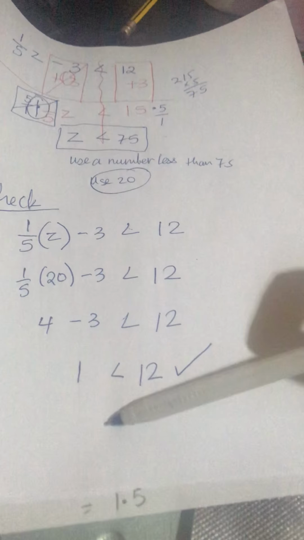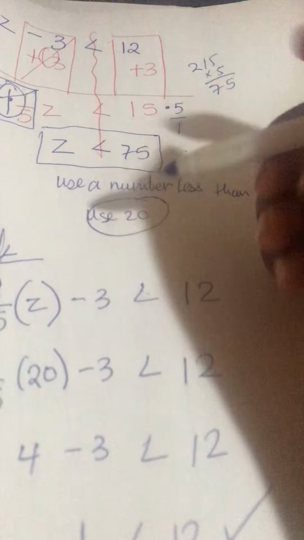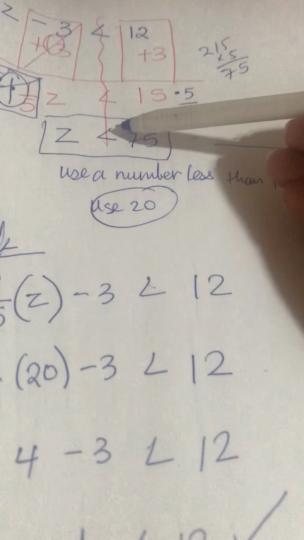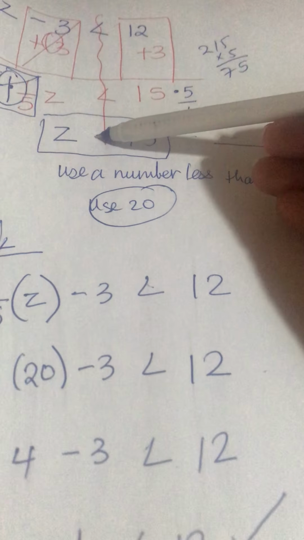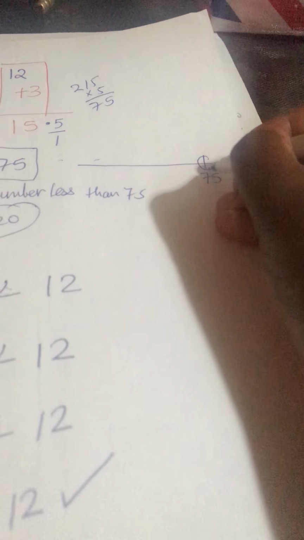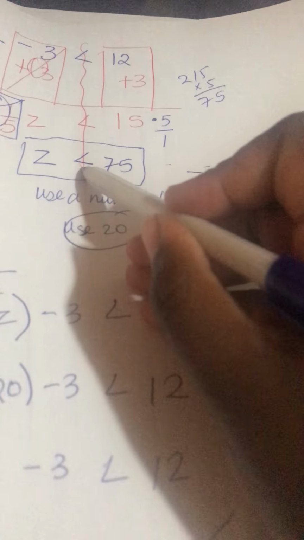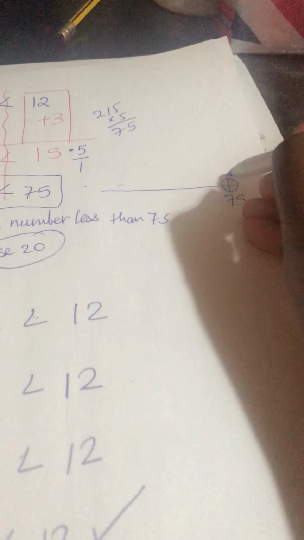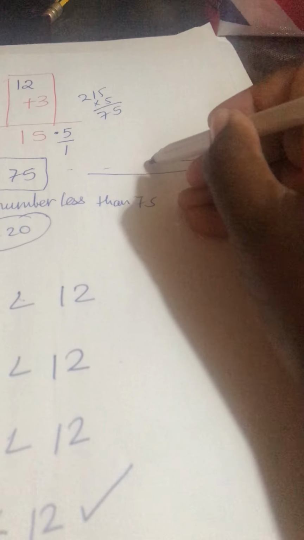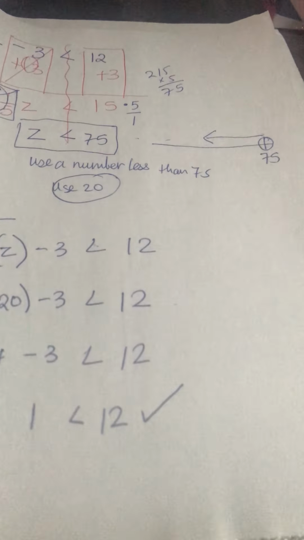So come here and graph. Draw your number line. You're going this way to the left. See, your arrow is going to the left. So that means I need here, I need 75. My graph is open because there's no equal sign. And I'm going that way. Okay?